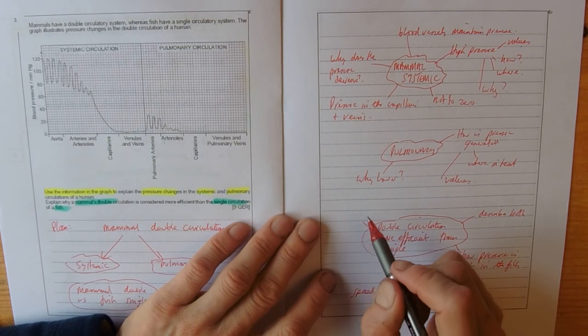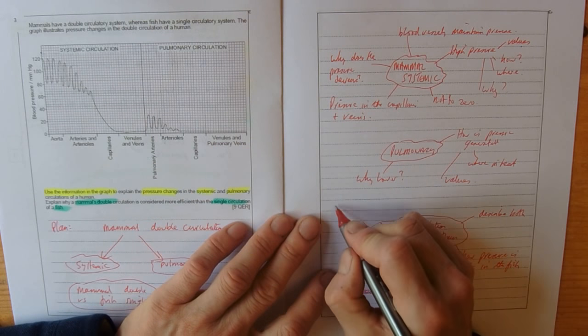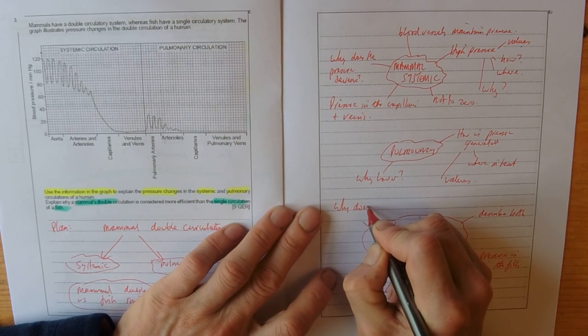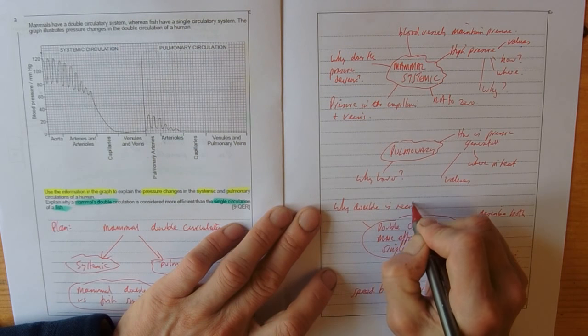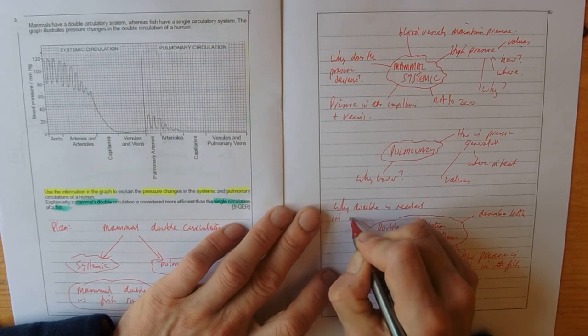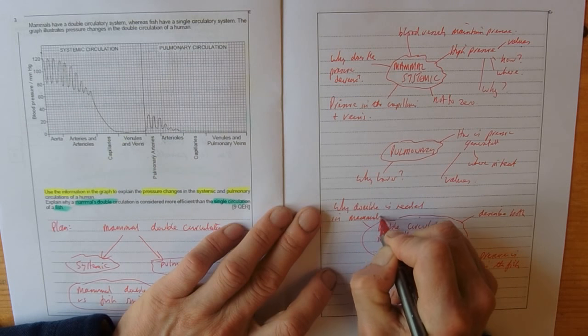And then finally, why double is needed in mammals.